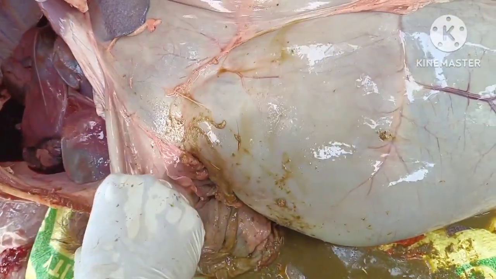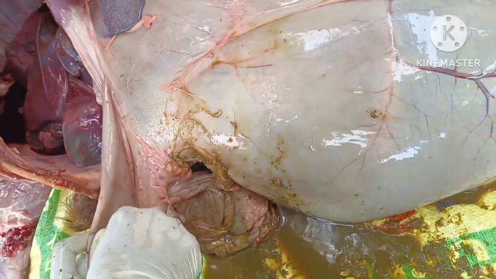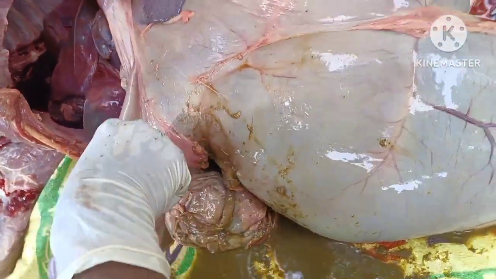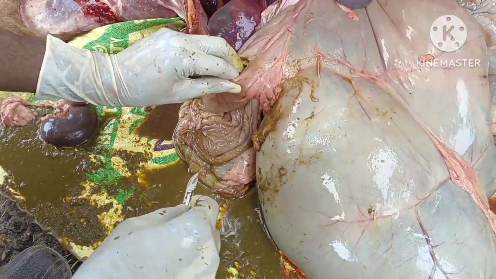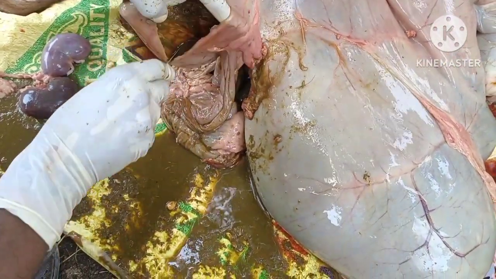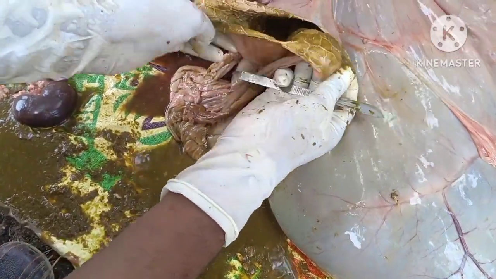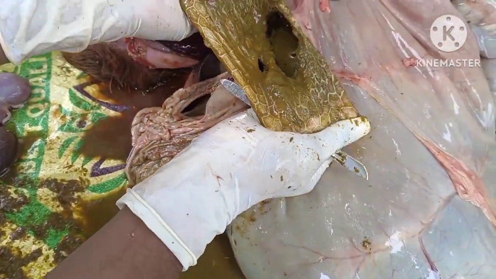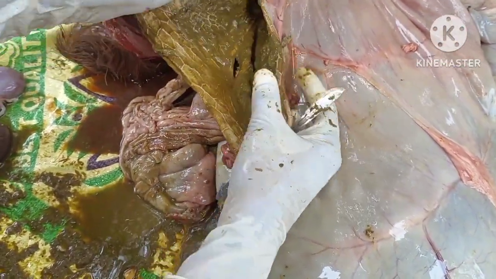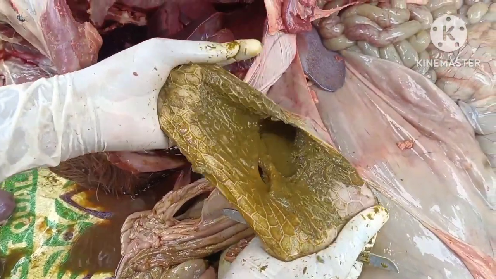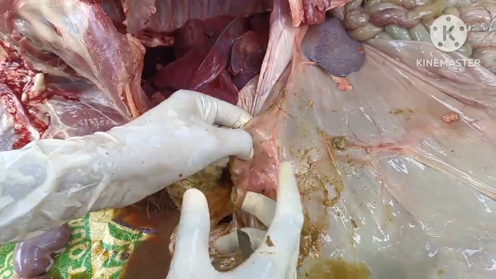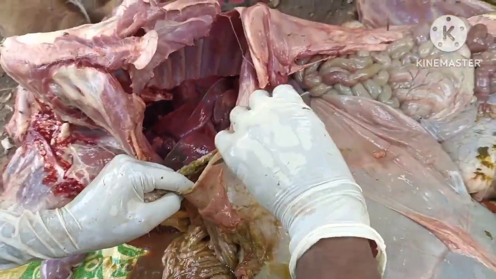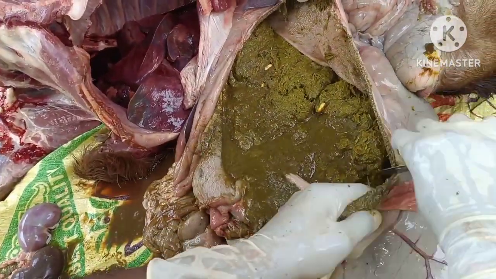This pouch present adjacent to the rumen is the reticulum. As we know, the reticulum contains the honeycomb-like mucosal folds. So those things we can appreciate very well here. And in this portion of the stomach also we can see the amphistomes if there is any severe infestation of the amphistomes. And through the reticulum we can go into the rumen.